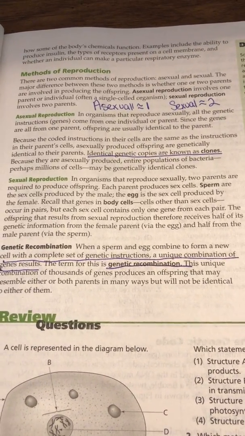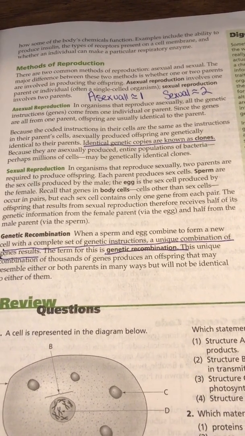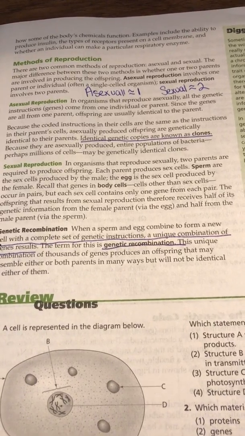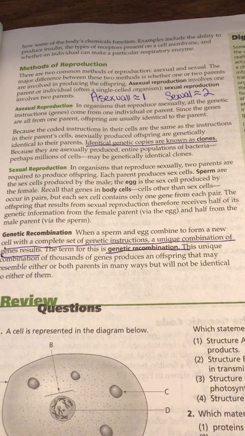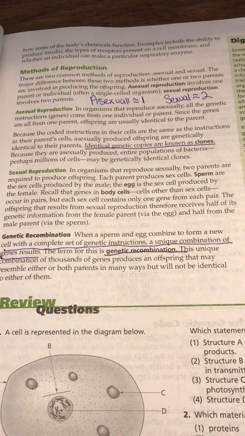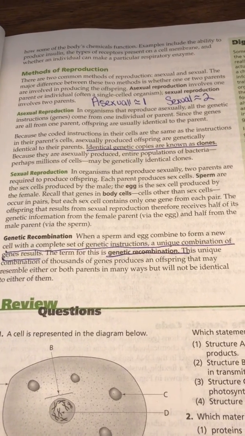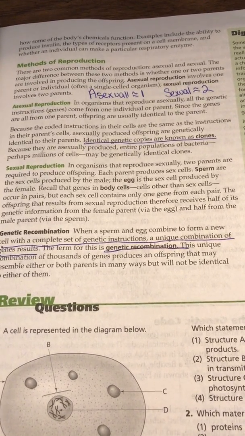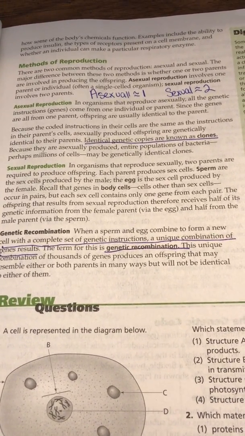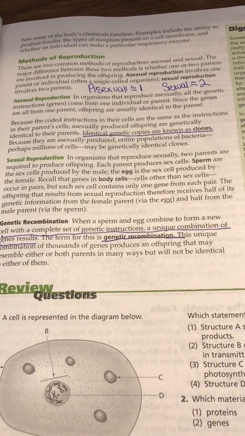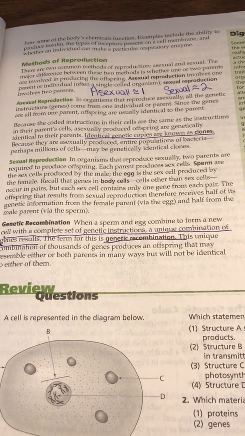Asexual reproduction. In organisms that reproduce asexually, all the genetic instructions, the genes, come from one individual or parent. Since the genes are all from one parent, offspring are usually identical to the parent. Because the coded instructions in their cells are the same as the instructions in their parent's cells, asexually produced offspring are genetically identical to their parent. Identical genetic copies are known as clones. Because they are asexually produced, entire populations of bacteria, perhaps millions of cells, may be genetically identical clones.